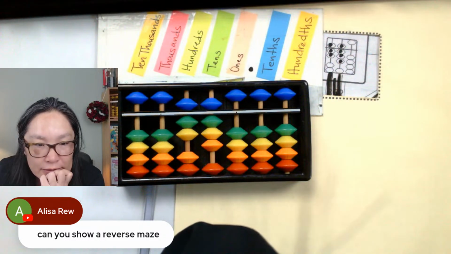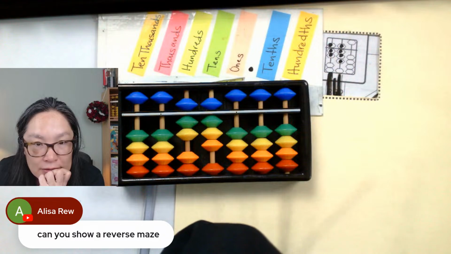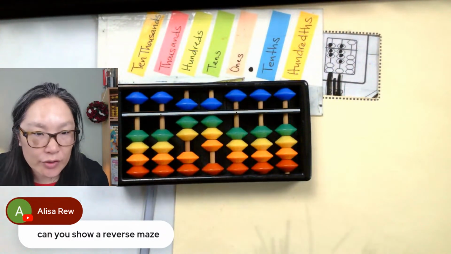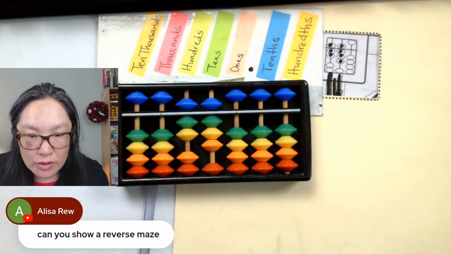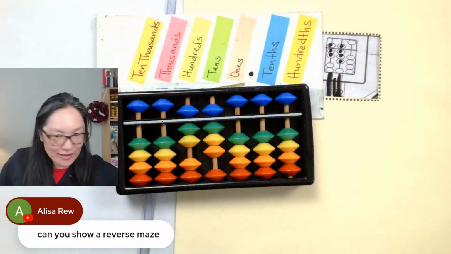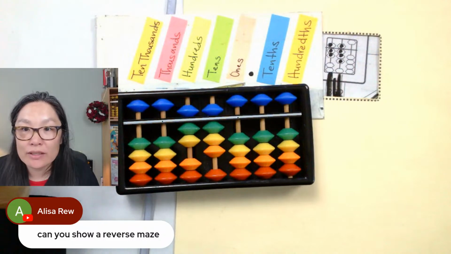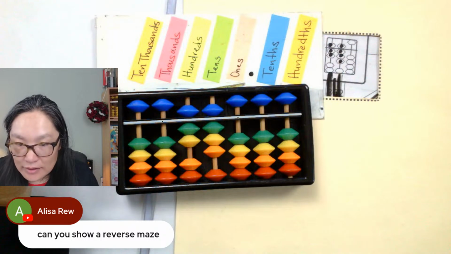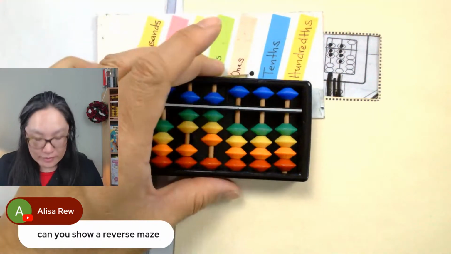Okay, so here. Okay, let me print it out, and then I can show you. Current page, print. So I just gotta get it printed out. Okay, it's printing right now.